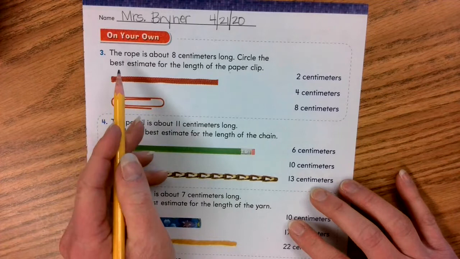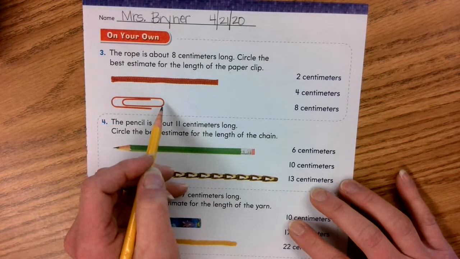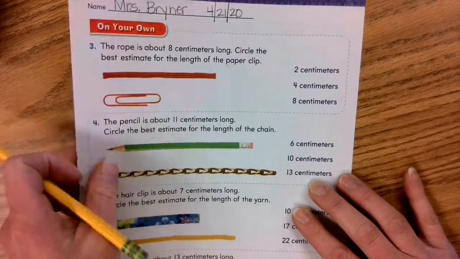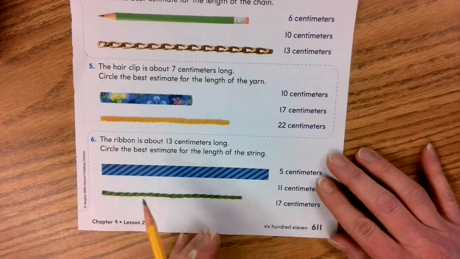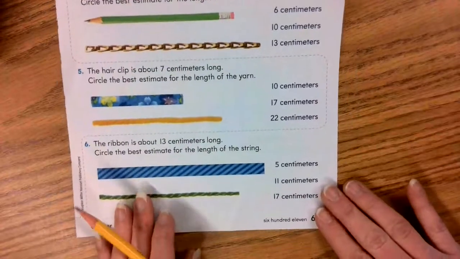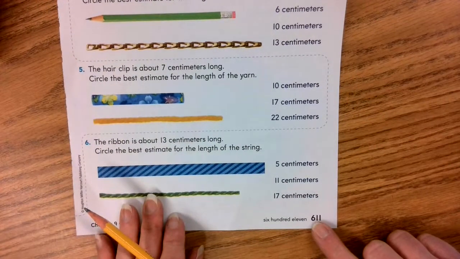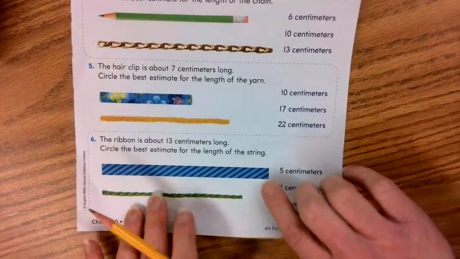Circle the best estimate for the length of the paper clip. So go ahead and finish page 611. You can hit pause while you finish 611. Then hit play again.